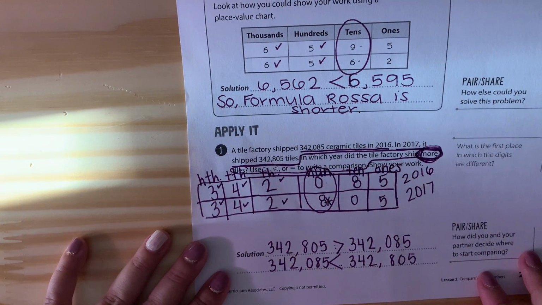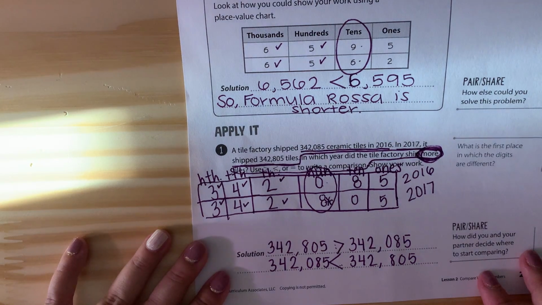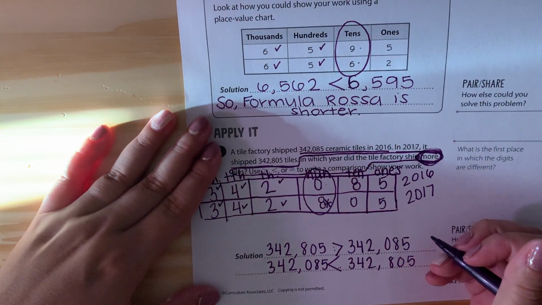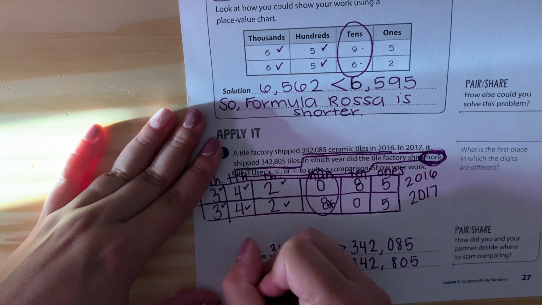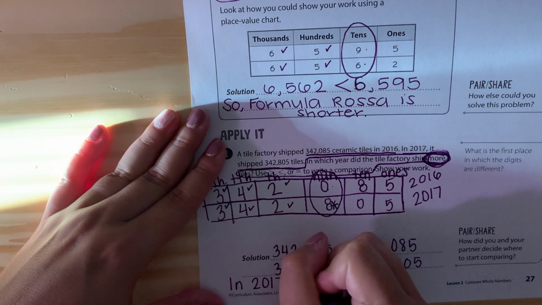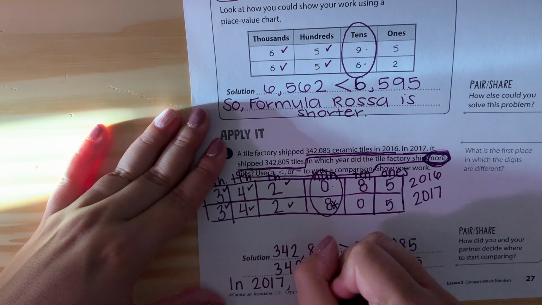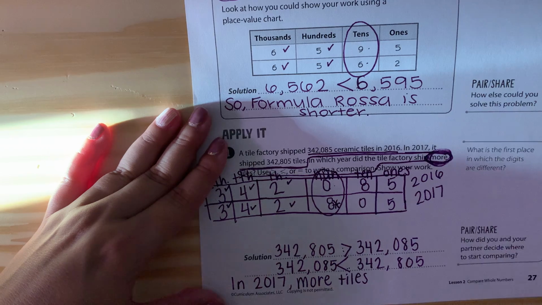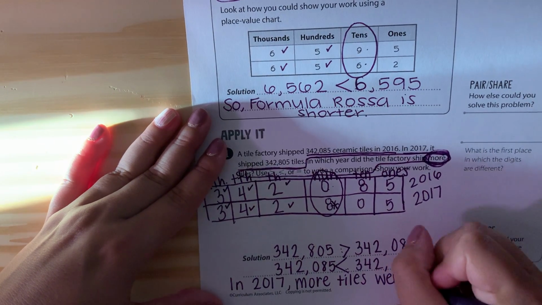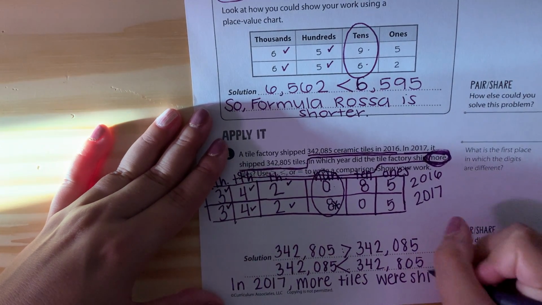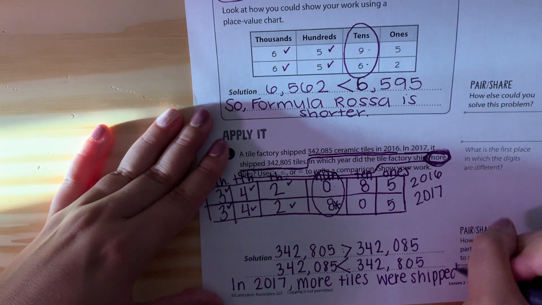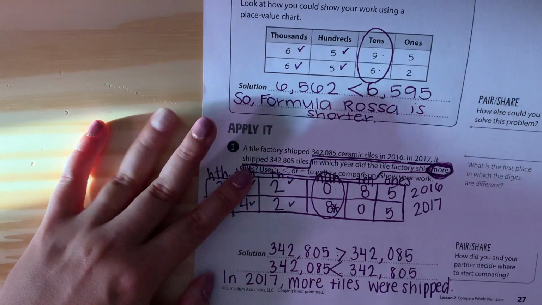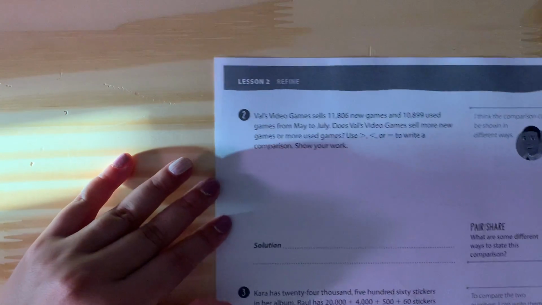And then obviously we need to write a sentence explaining our thinking. So for this one, we know it's 2017 shipped more tiles. So we can say in 2017, more tiles were shipped. And that's all we have to say, because that's all it's asking for us. And we have our comparisons. So we know this for a fact, and we know we're right. And we're good. So in 2017, more tiles were shipped. We are ready to move on to page 28.